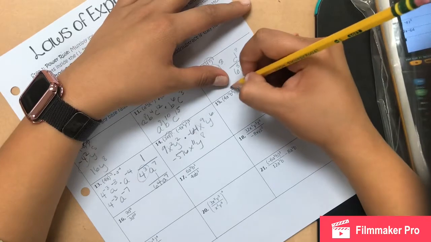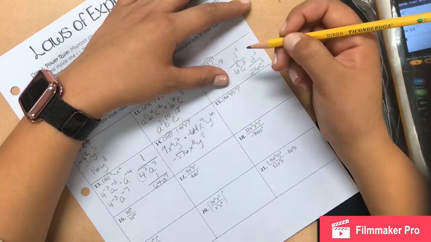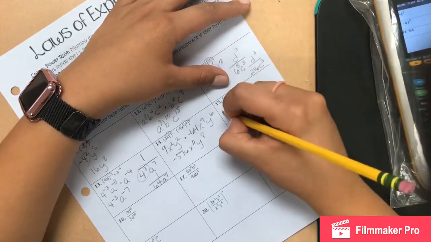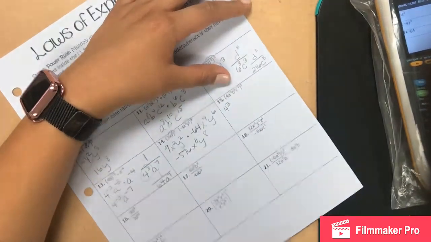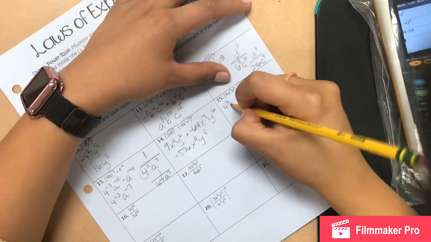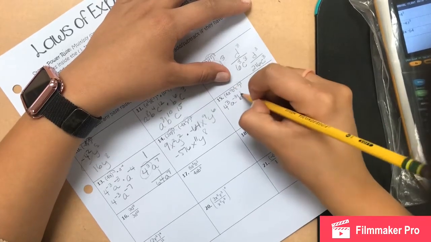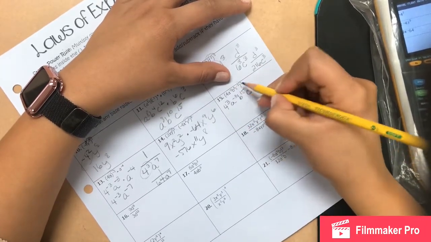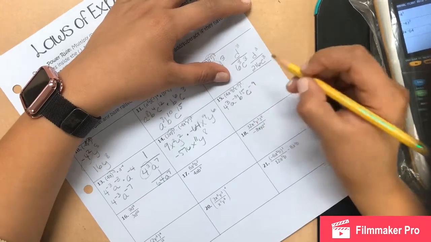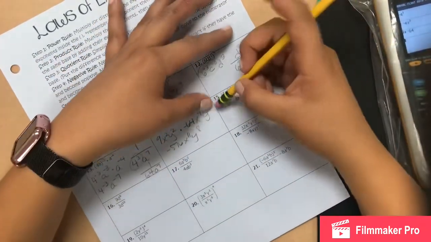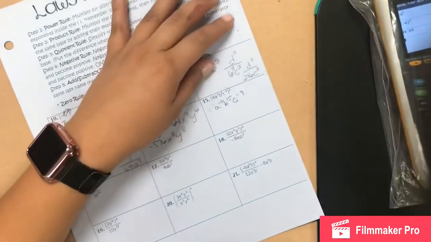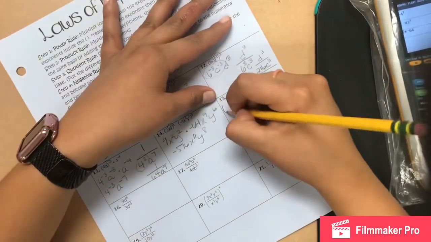Number 15 is just the power rule. So I'm going to distribute this 3 to everything on the inside of the parentheses. So it's 4 to the third. A is negative 1 times 3 is negative 3. B is 5 times 3 is 15. C is negative 3 times 3 is negative 9. Okay, here I want to clean up 4 to the third. 4 to the third, we've already seen, is 64.